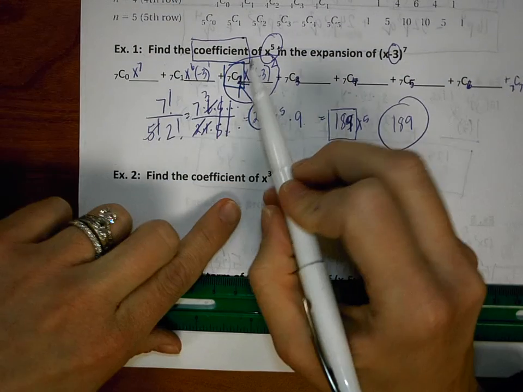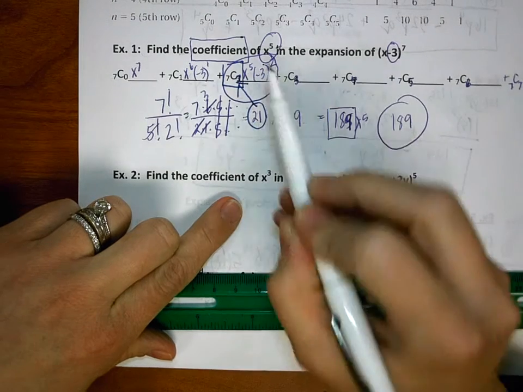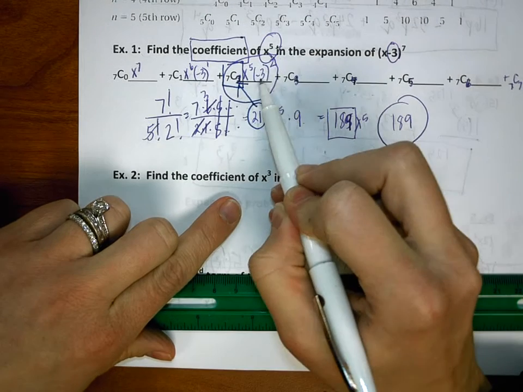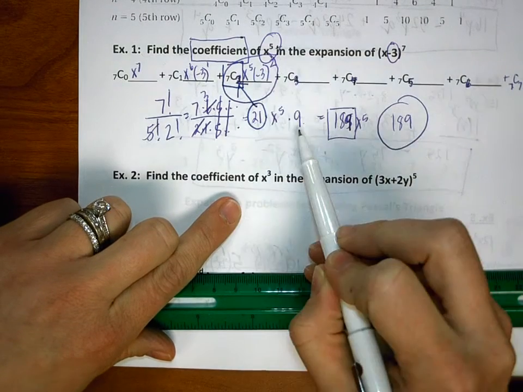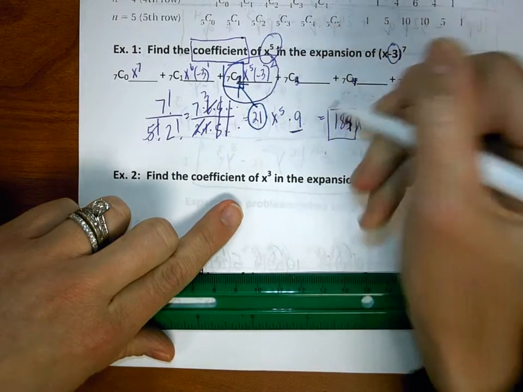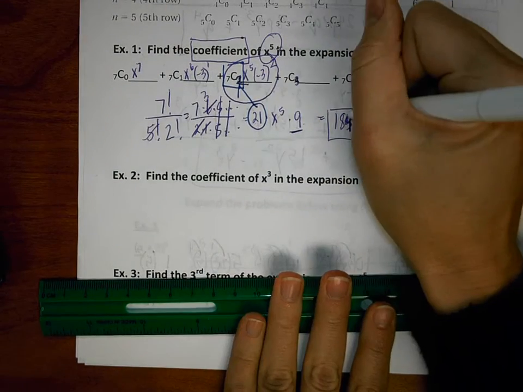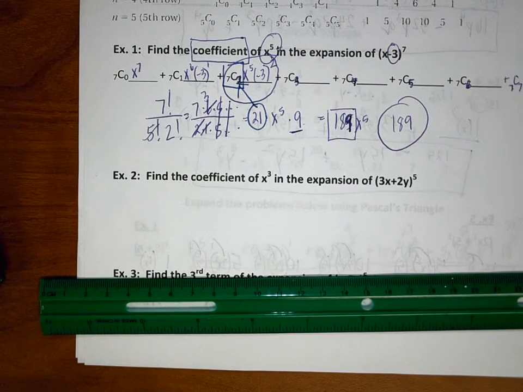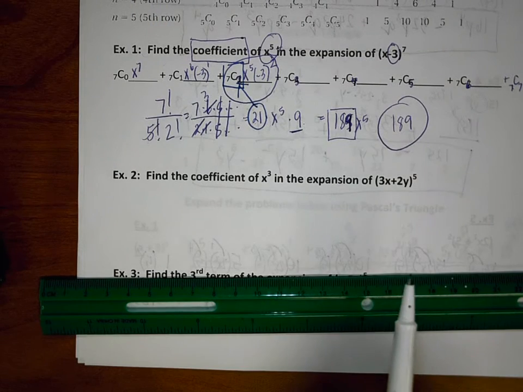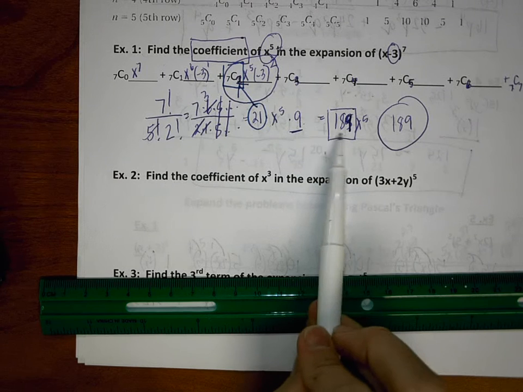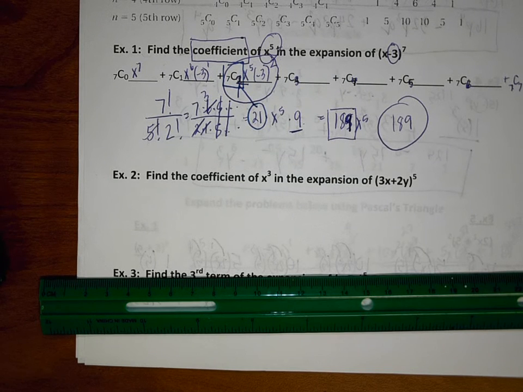Then you still have x to the 5th. And then negative 3 squared is negative 3 times negative 3, which is positive 9. Then you always multiply your numbers together. So 21 times 9 was 189 x to the 5th. They only wanted the coefficient, which means they only want the number in front, and the number in front is 189.